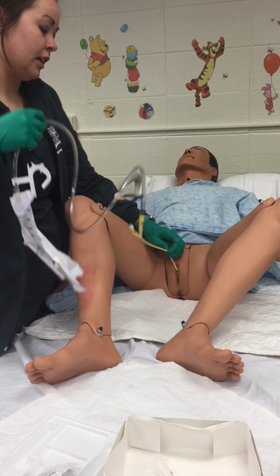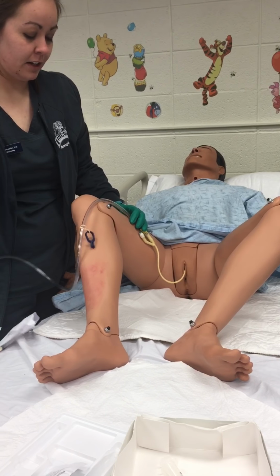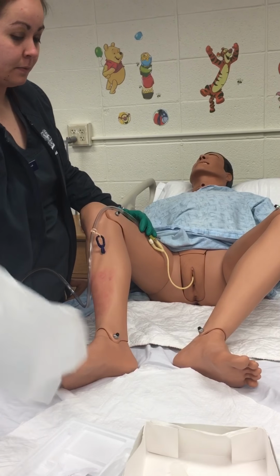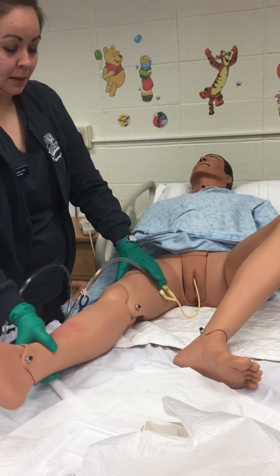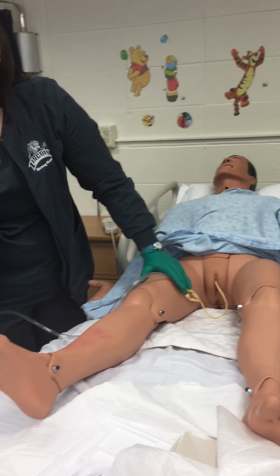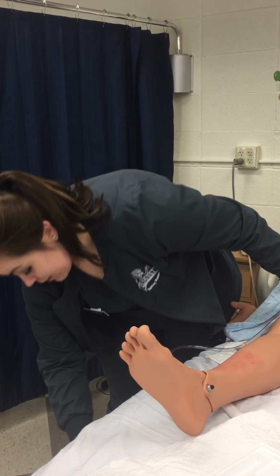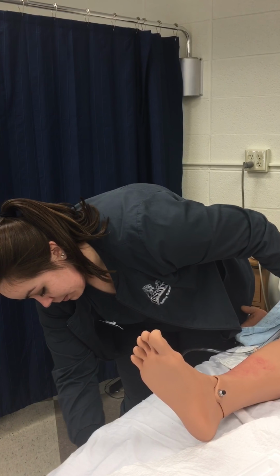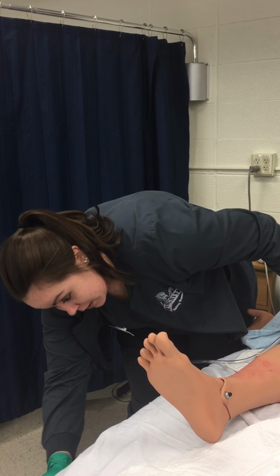Once that is done, I would take my Foley and I would attach it to a clean part on the patient's leg, return my patient to a comfortable position, and keeping the bag lower than the level of the bladder, I would attach it to a non-movable part on the patient's bed, making sure the tubing is not kinked.